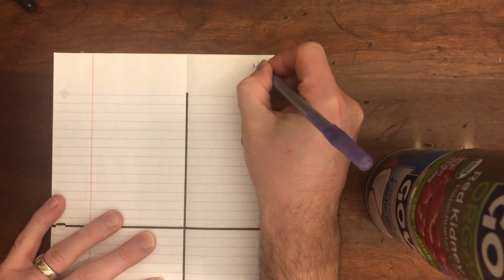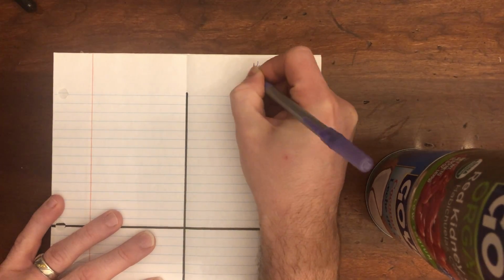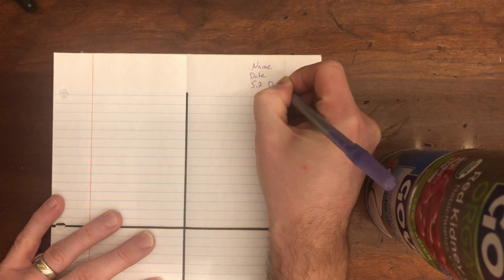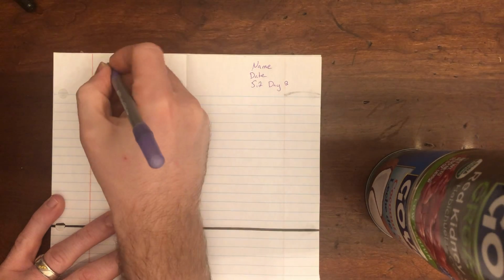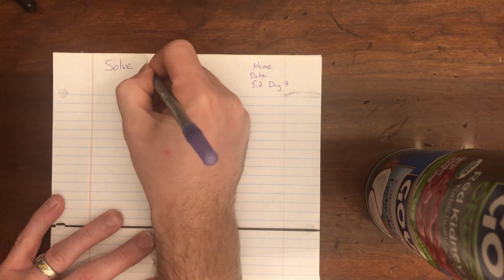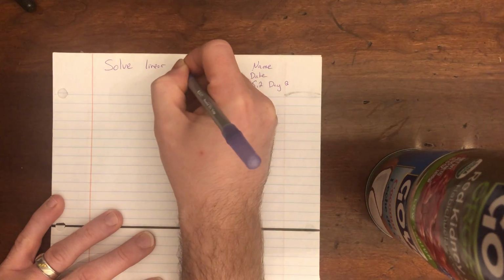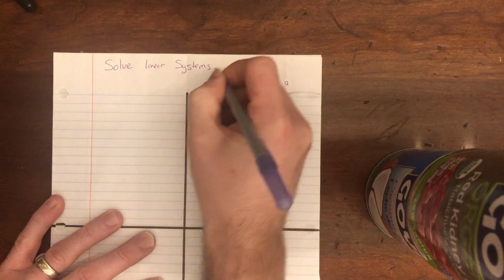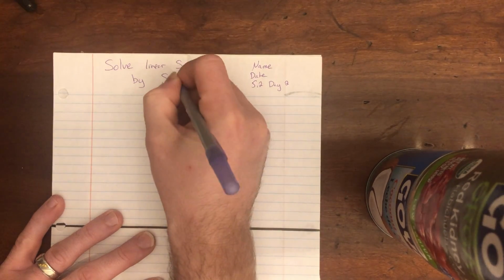We're going to start off by putting our name, date, 5.2 day 2, and I'm just going to write up here: solve linear systems by substitution.